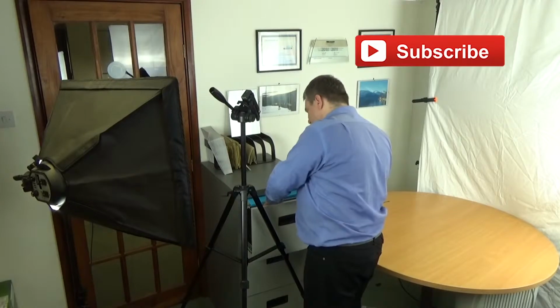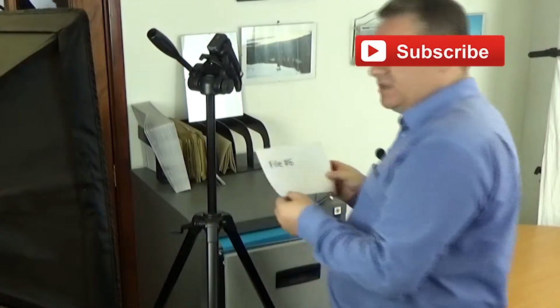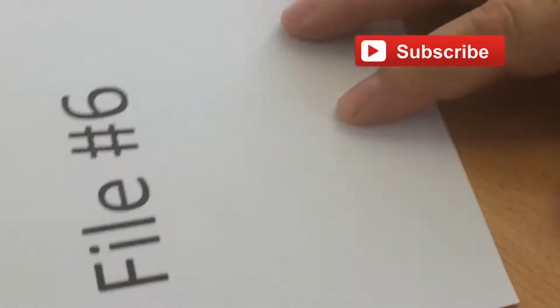So what happens is, you ask for a file. So the processing unit goes to the hard drive, and it pulls out the file that you want, in this case file number 6, and it places it in the memory like so. We're already almost completely full because this is quite a big file, as you can see.